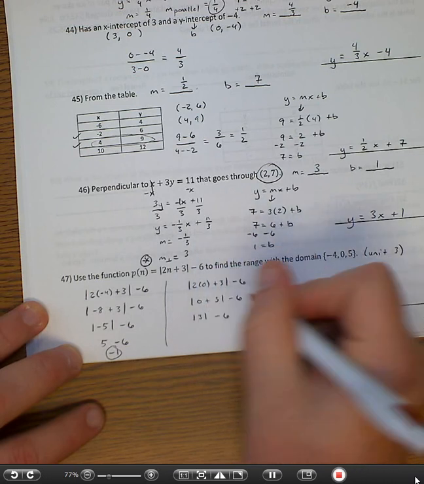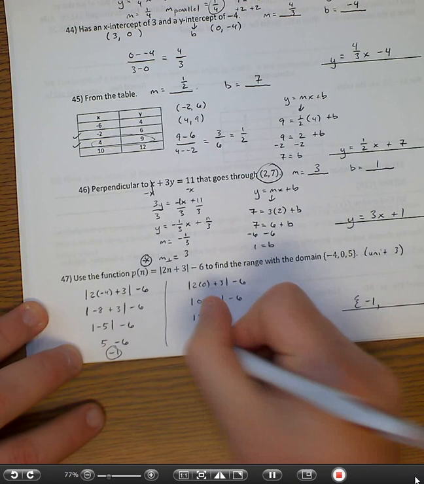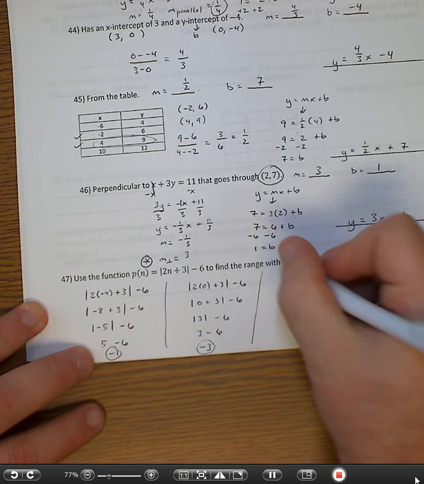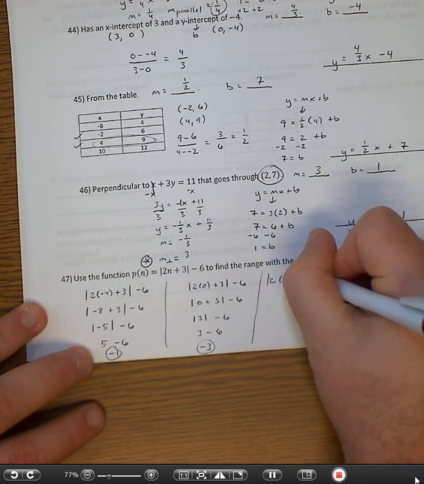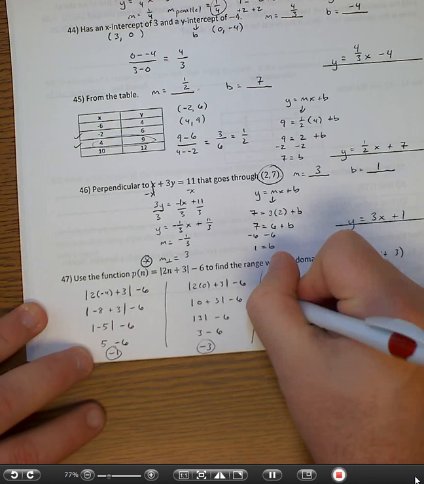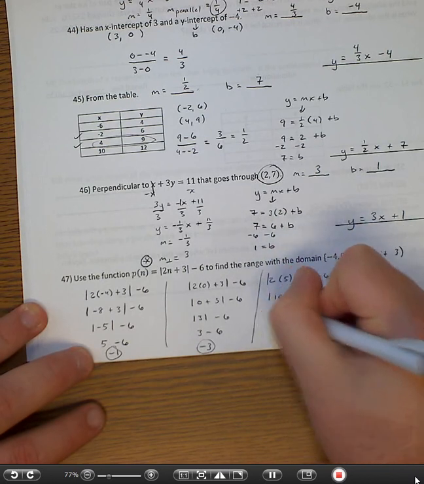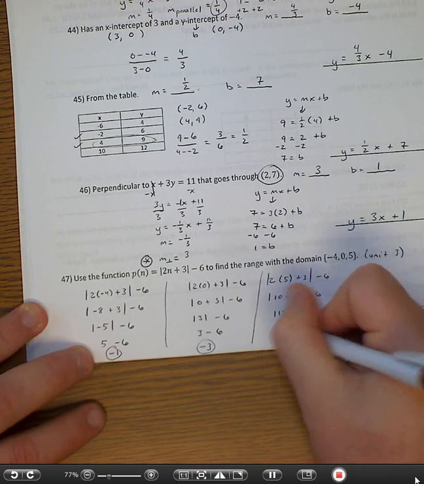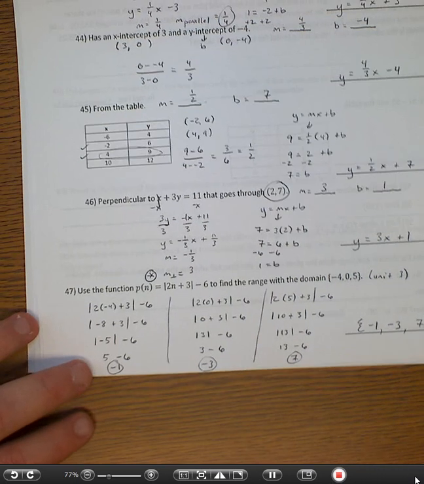Absolute value of 3 is just 3. 3 minus 6 is -3. That's my second range value. And my third one, just plug in 5. So absolute value of 2 times 5 plus 3 minus 6. So 10 plus 3 minus 6. 13 minus 6. Absolute value of 13 is 13. So 7. And that is the end of page 5.